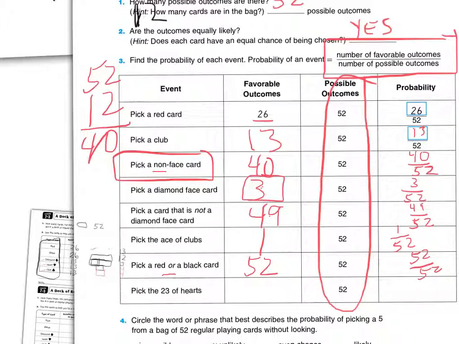Then pick the 23 of hearts. Think about it. If you've ever seen a deck of cards, they go ace, king, queen, jack, 10, 9, 8, 7, 6, 5, 4, 3, 2. There is no 23 of hearts, so there's 0 of those. So the probability would be 0 out of 52.